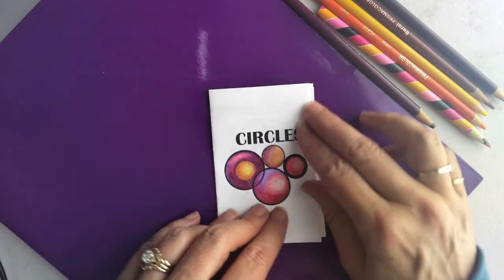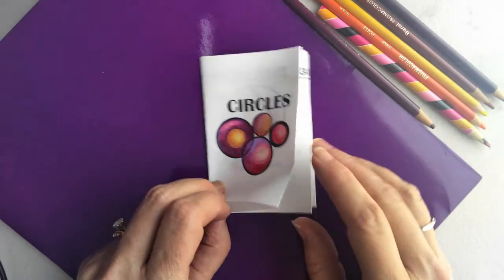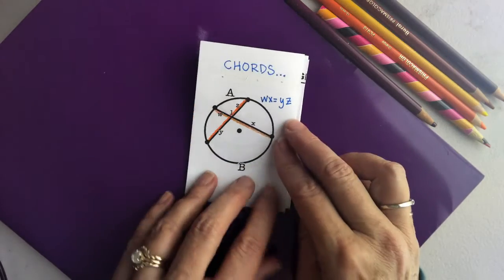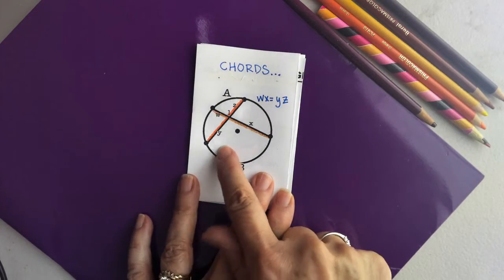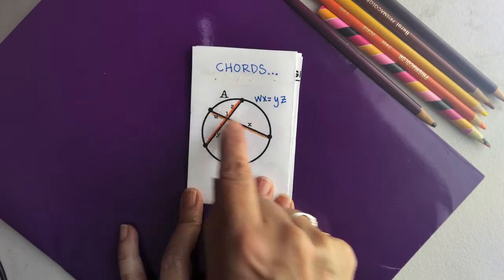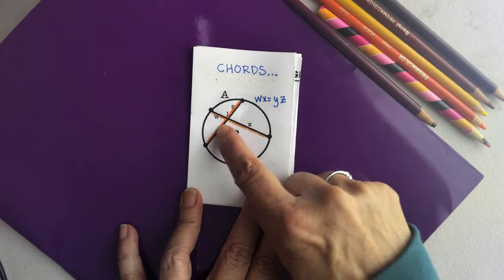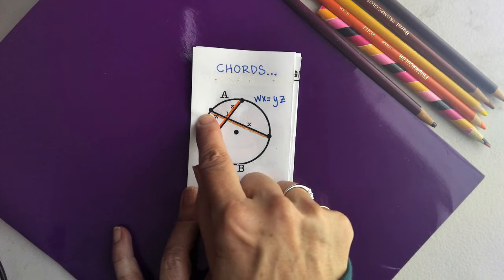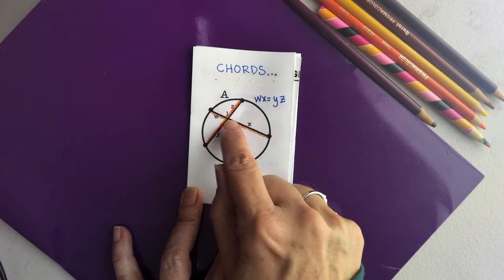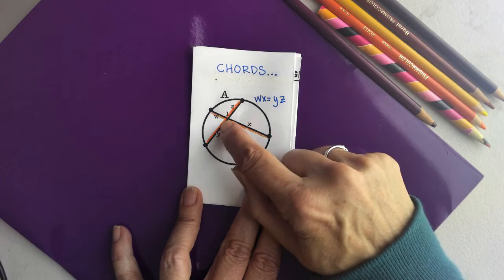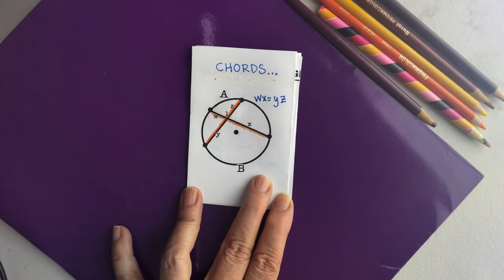So this is going back to the front of our booklet. Here it is. Here's central angles, and now here is chords. So if we have chords that intersect in a circle, the product of the two parts are equal to each other, so they make a ratio. So W times X, that product, is equal to Y times Z.